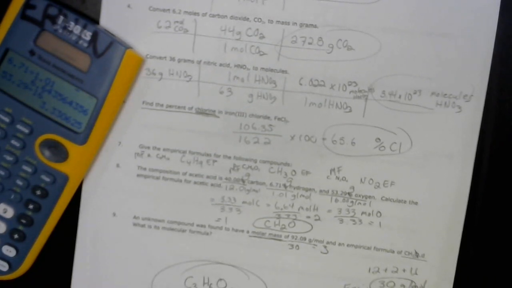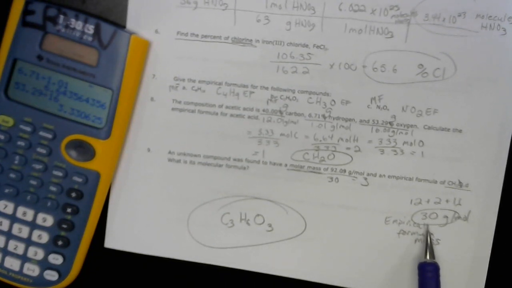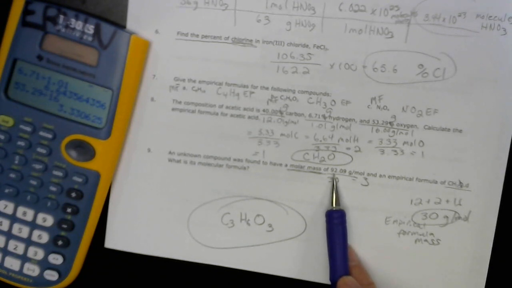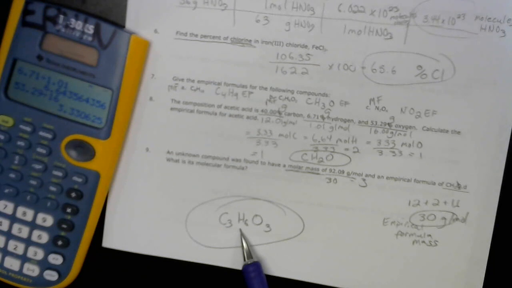It's always going to be 3 times bigger, and you're going to multiply all those subscripts by that number. So C3, H6, 3 times 2 is 6, O3. That is my molecular formula. Oh, man, I almost got off screen there. C3H6O3, because the empirical formula is 30 grams, the molecular formula is 92 grams, it's 3 times bigger. I have to have 3 times as many atoms. You multiply all the subscripts times 3. I don't know how else to say that.